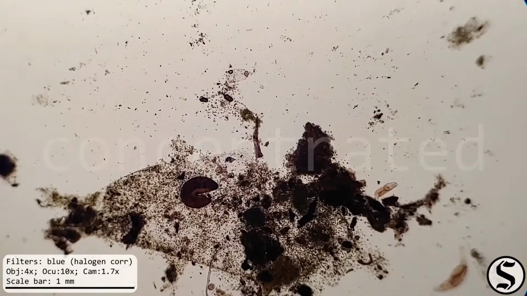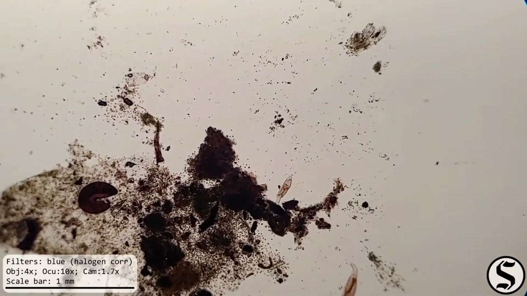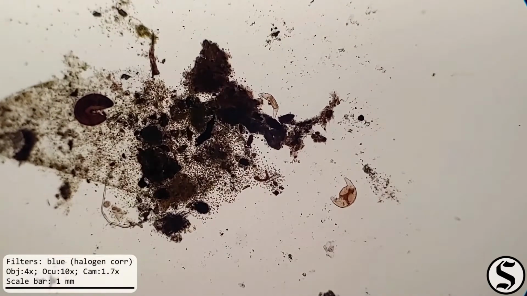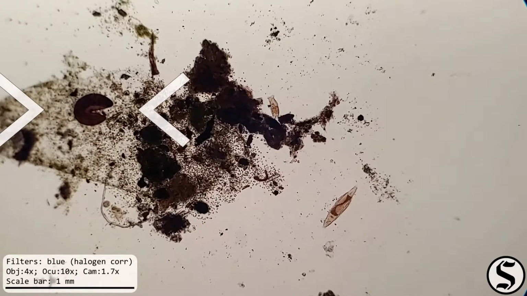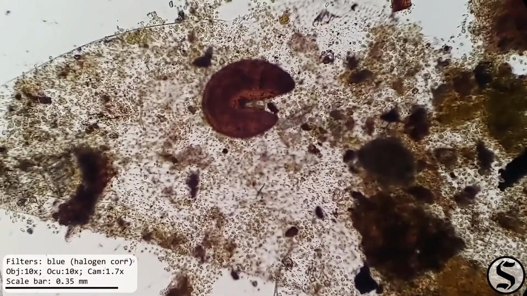Alright, now let's have a look at that concentrated water. Immediately we can see that the small things suspended in that water have been much concentrated. We've got some rotifers doing things, some green algae, but I want to check out that crazy looking thing. I have not seen anything like that before.